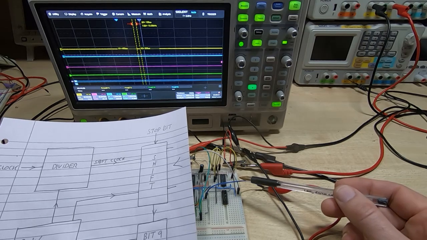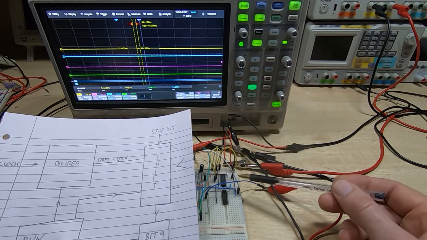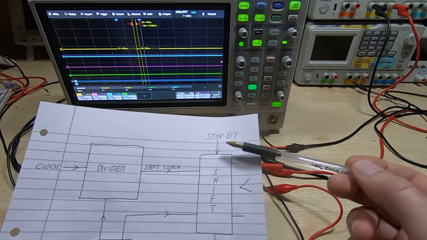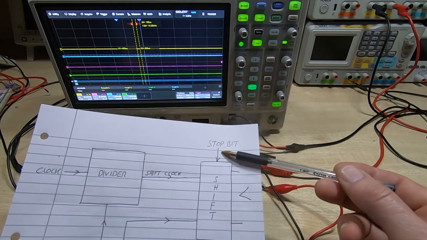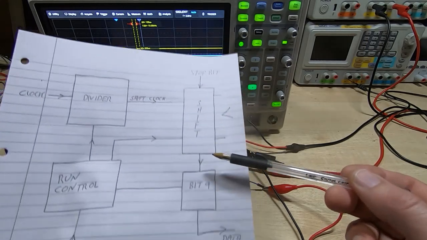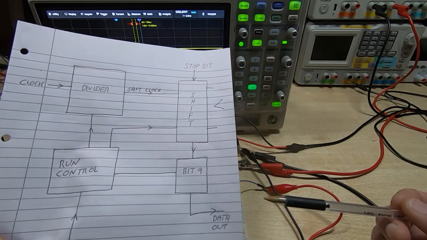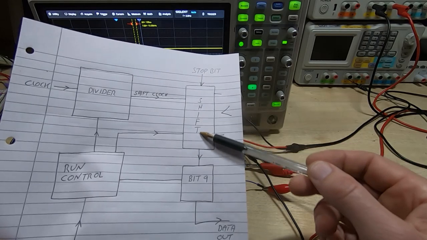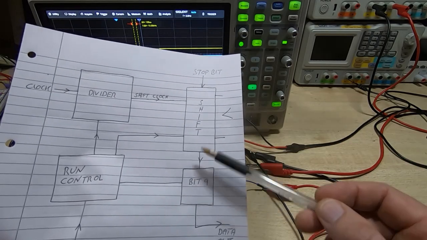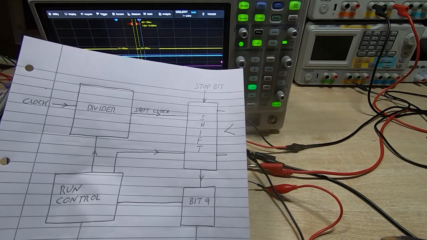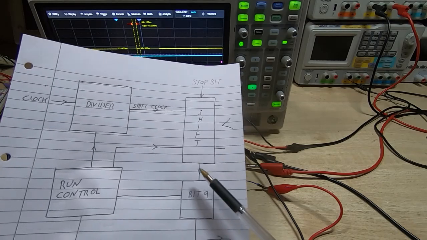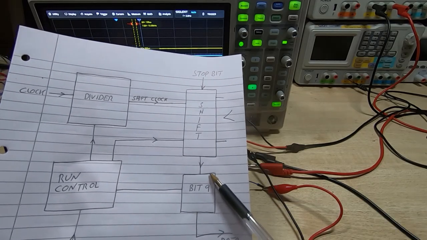We've only got the 8-bit shift register. So for the other 2 bits, we've got a bit we feed in for the stop bit, and then we've got an extension for the start bit. So we've got a 9-bit shift register in effect with a load of the 10th bit. So to extend the shift register is very straightforward.